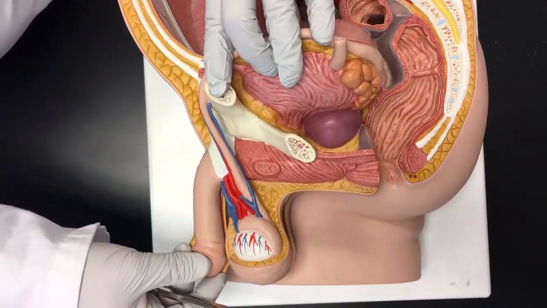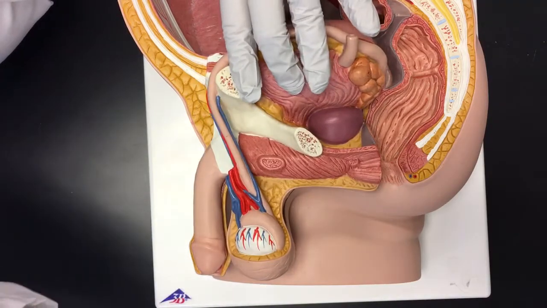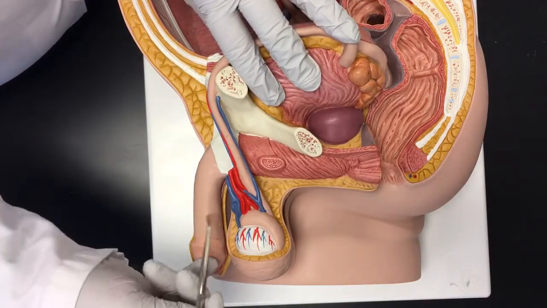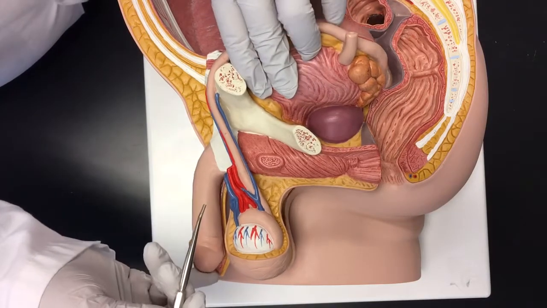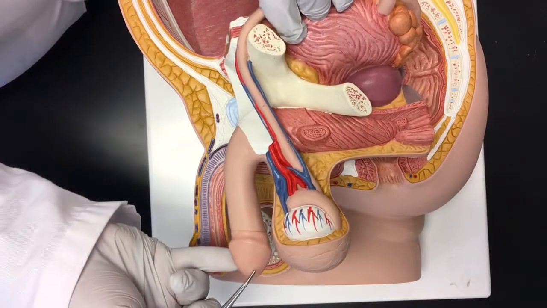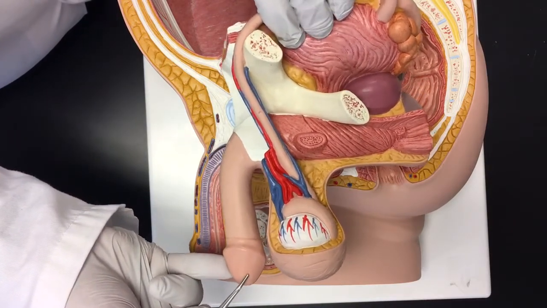We also want to make sure that when we look at the urethra that we are looking at the penis. The penis is surrounding the urethra. We see the external penis here. We see what we call the glans penis here.